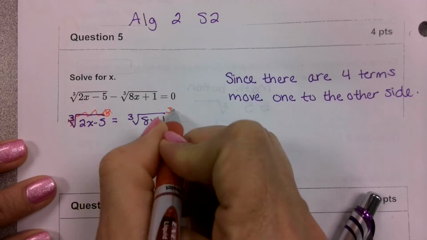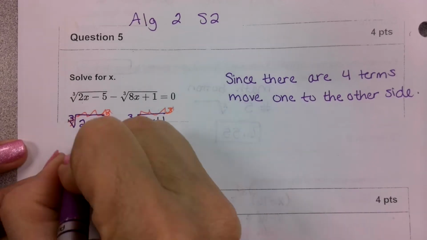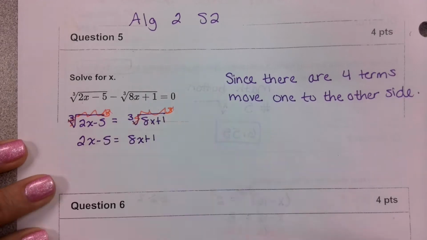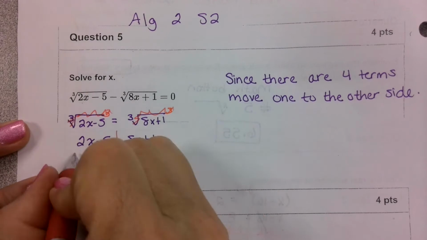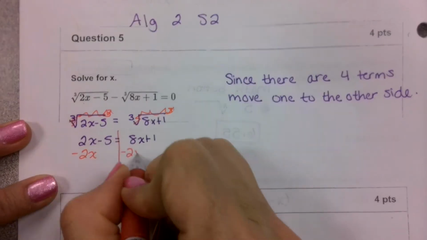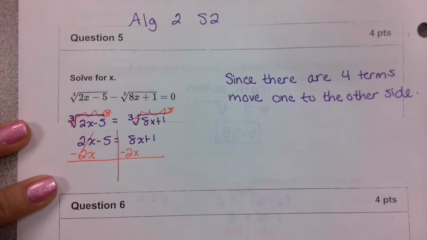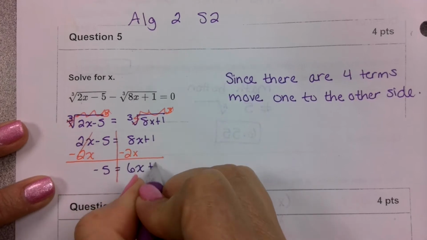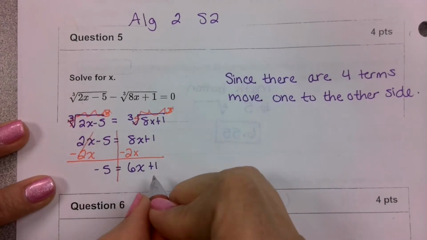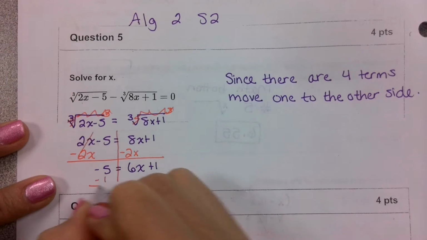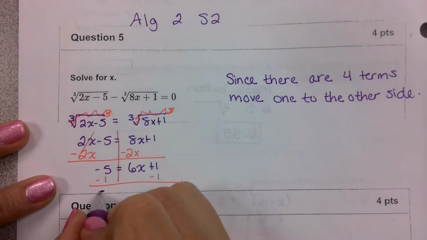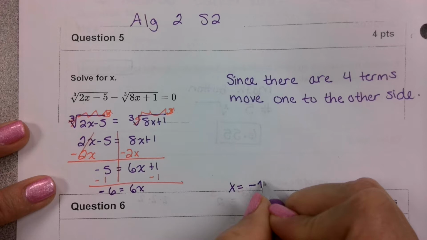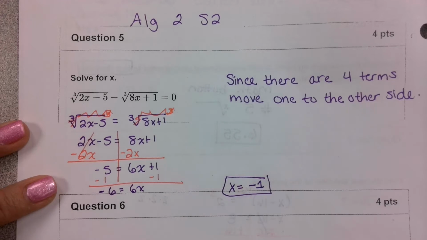To undo a cube, I'm going to multiply it by 1/3, and that undoes it. And this gives me 2x minus 5 equals x minus 1. And then it just becomes a simple two-step problem. Subtract 2x from both sides, and I get negative 5 equals 6x plus 1. Subtract 1, divide by 6, and we are good. Negative 5, negative 1 gives me negative 6 equals 6x, which gives me x equals negative 1.